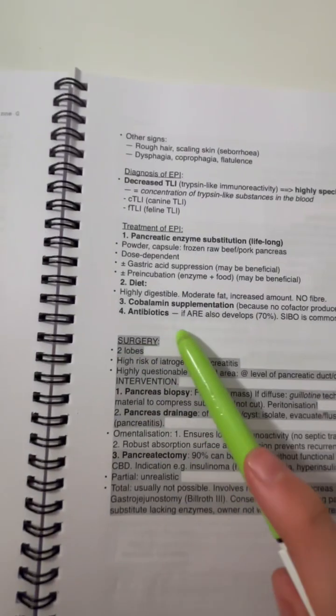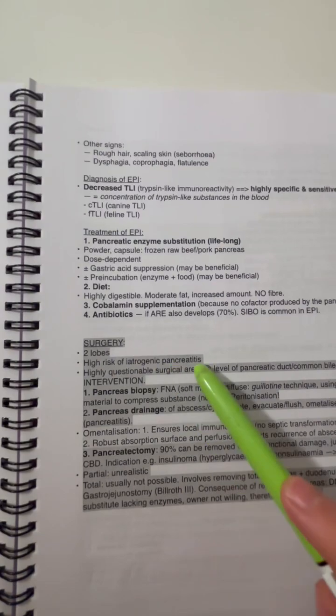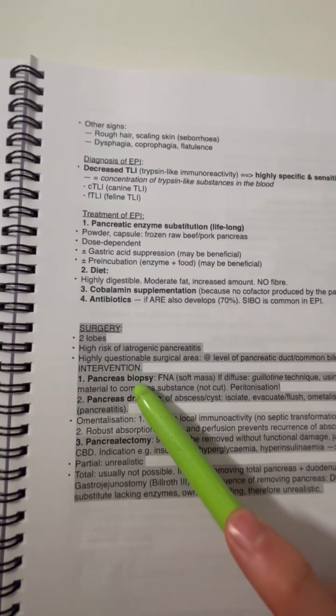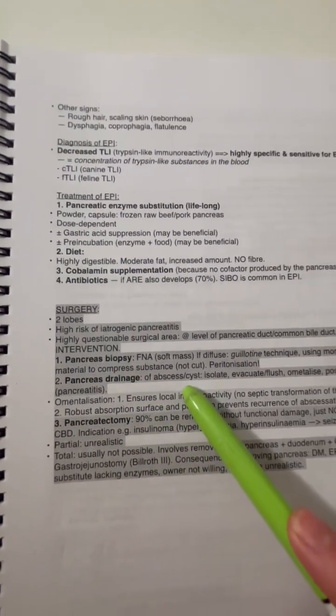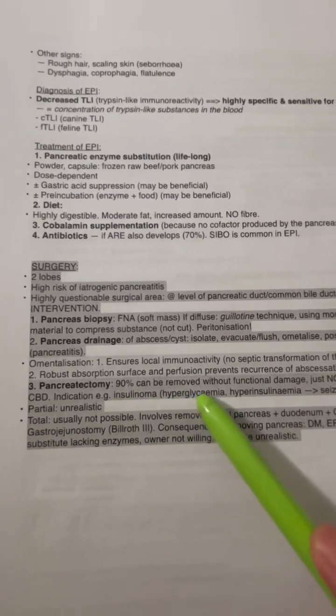For the surgery of the pancreas, it has two lobes and there's a high risk of iatrogenic pancreatitis. The surgeries you can do are a pancreas biopsy, pancreatic drainage in the case of an abscess or a cyst, and a pancreatectomy. 90% of the pancreas can be removed without functional damage.